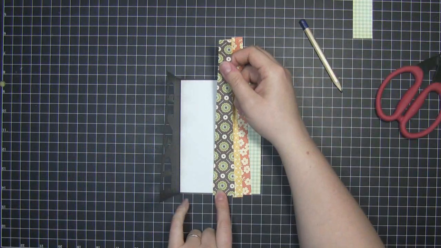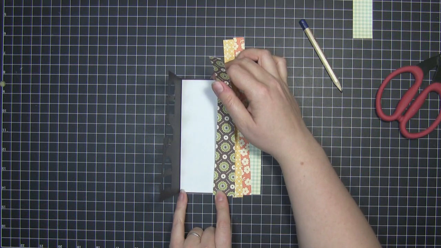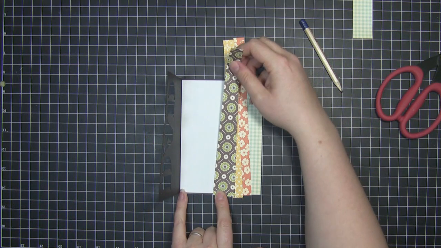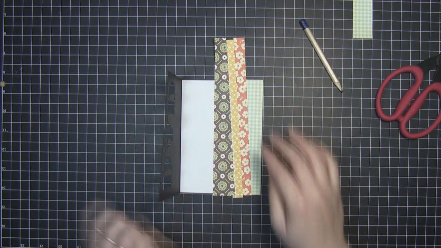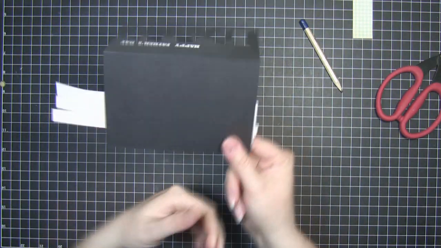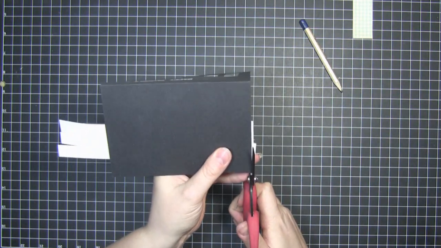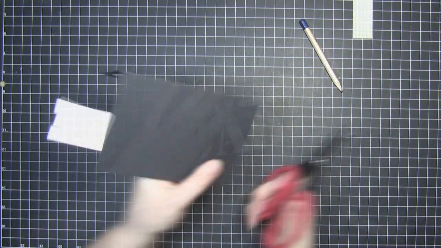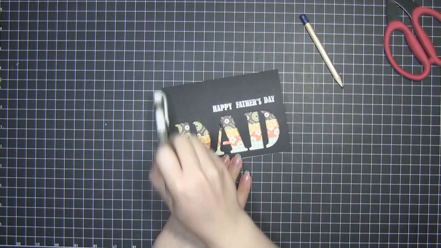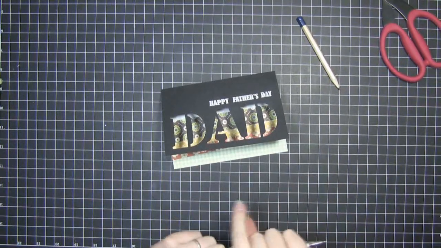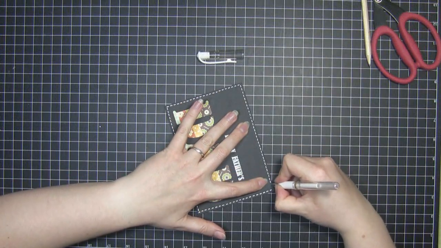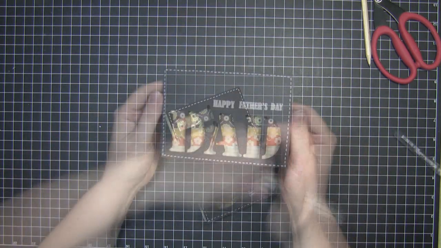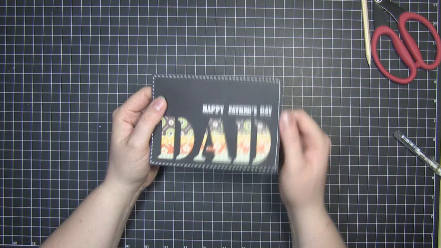So I'm just lining this up on my grid paper just to make sure I get this on straight in the inside of the card. And then I just need to trim off these edges on both sides. And last but not least, I'm just going to do a line of faux stitching around the edge of the card. And that's today's card. Not even any corner rounding.